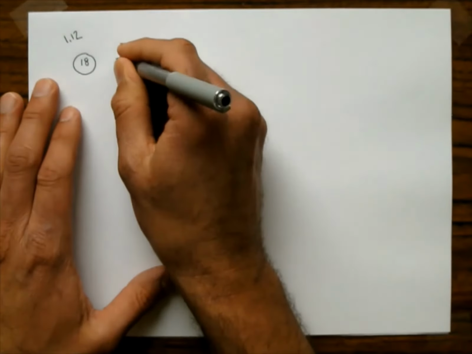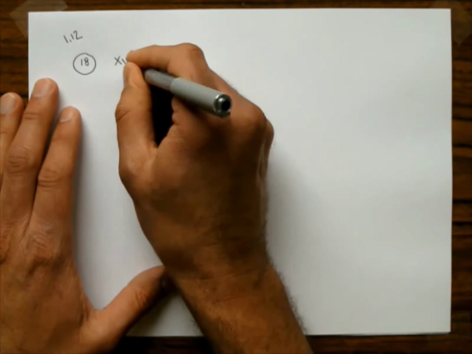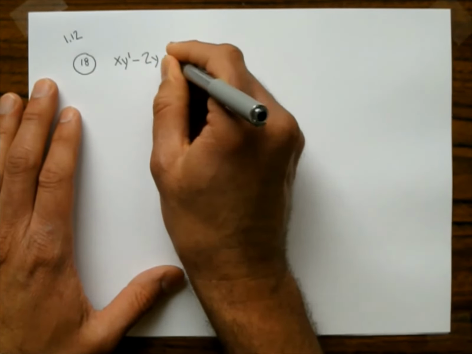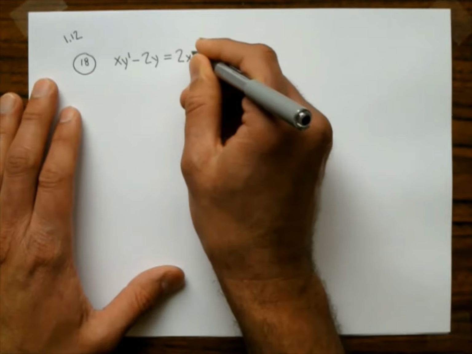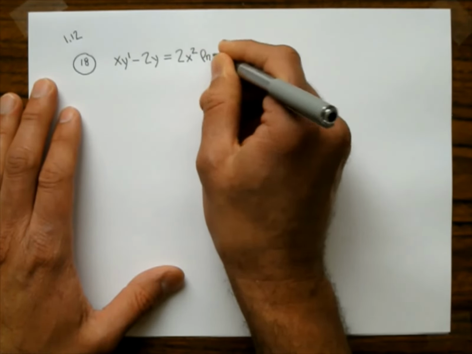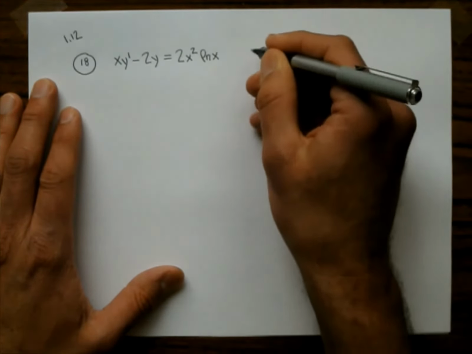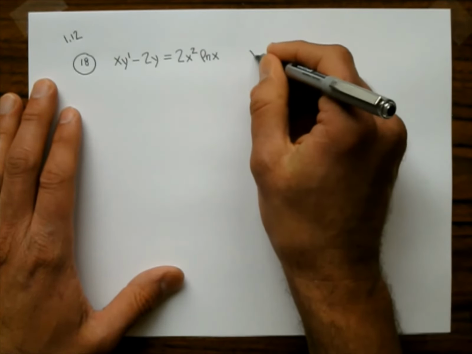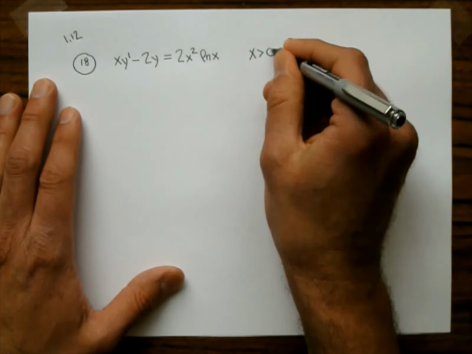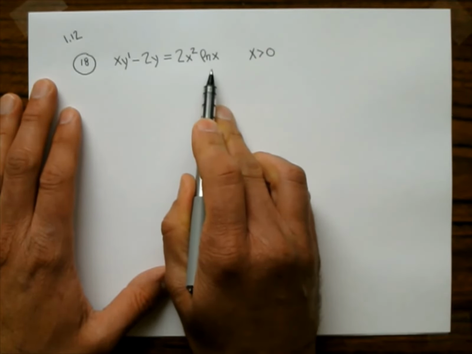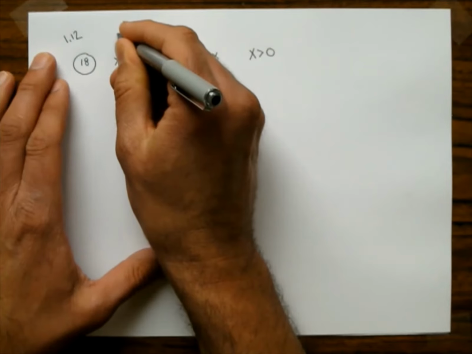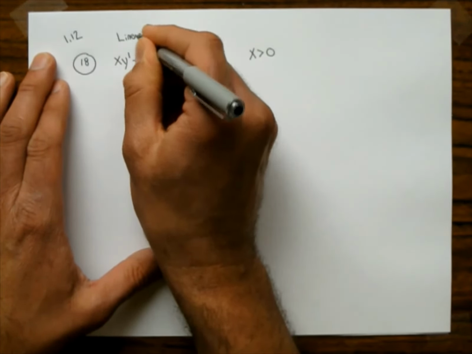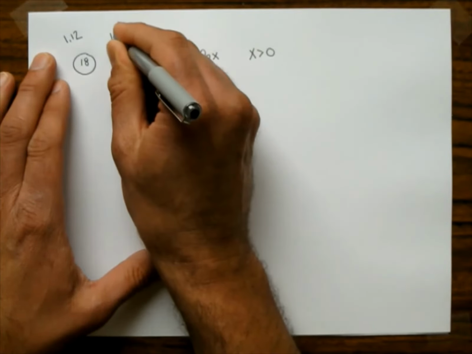So here's another differential equation: x y prime minus 2y equals 2x squared ln x. And already we see, this is not written in the problem, now I'm going to start doing the problem. We see that x has to be greater than 0 because of that ln x. So I think on the test it will say this is a linear differential equation. Use the method of the integrating factor.